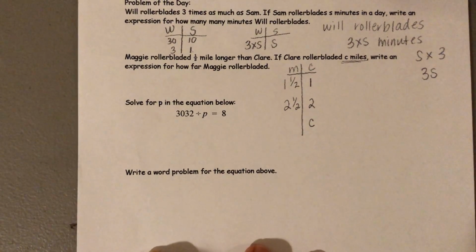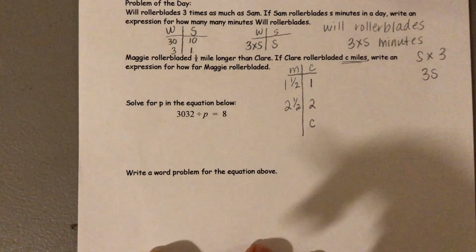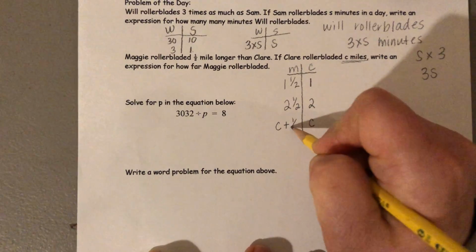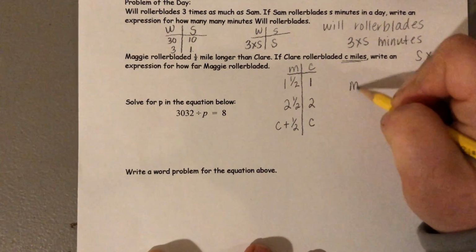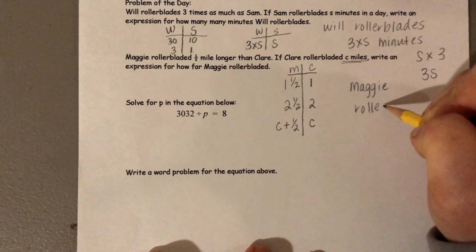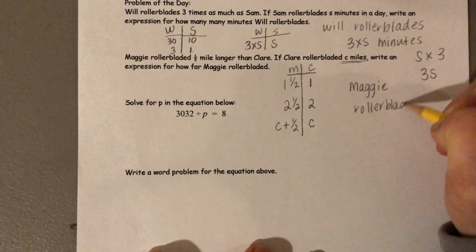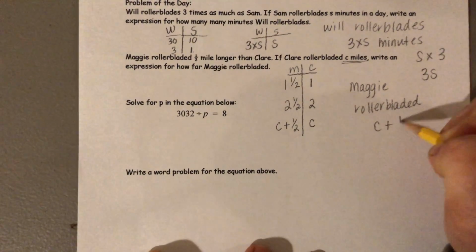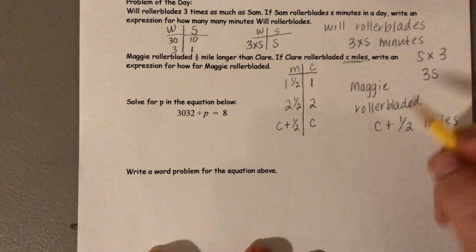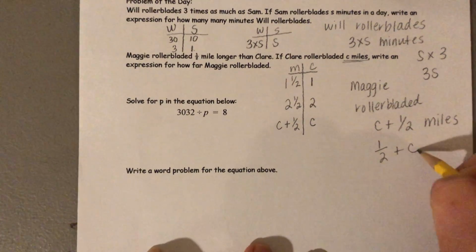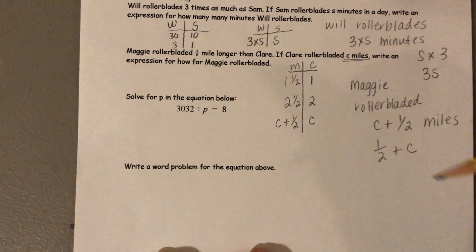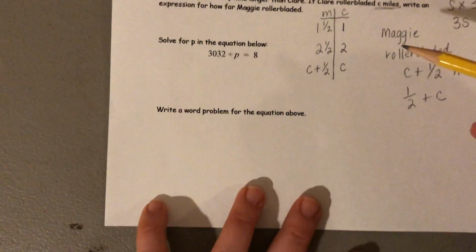So if Claire rollerbladed C miles, how would I figure out Maggie's? I would do C plus a half. So I could say Maggie rollerbladed C plus a half miles. And is it the same thing as 1/2 plus C? Absolutely. It doesn't matter what order you write addition in. It's the same thing.